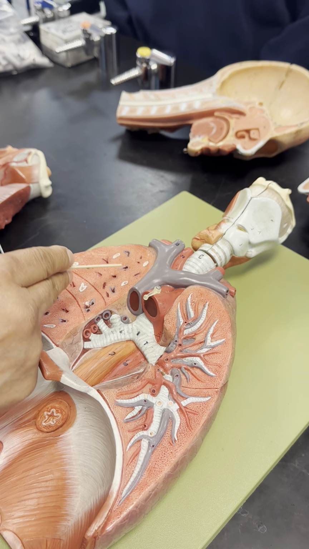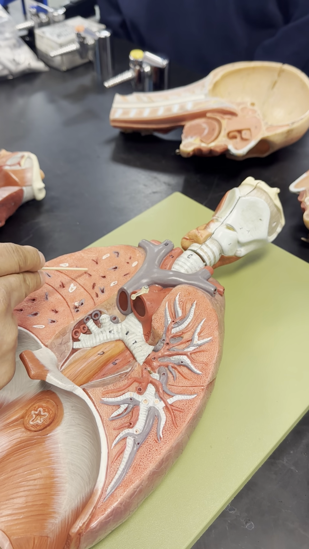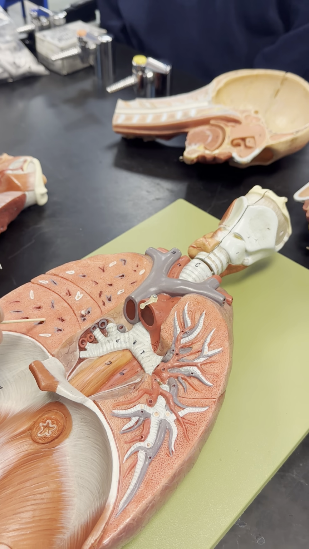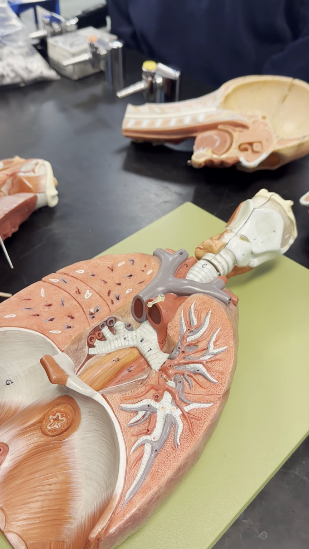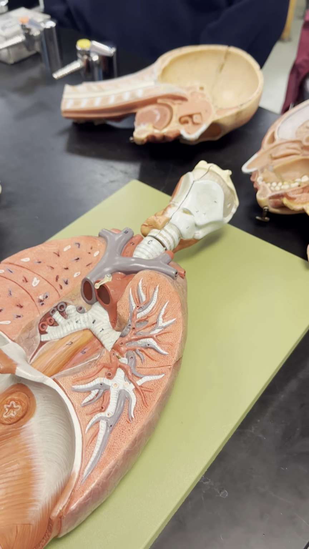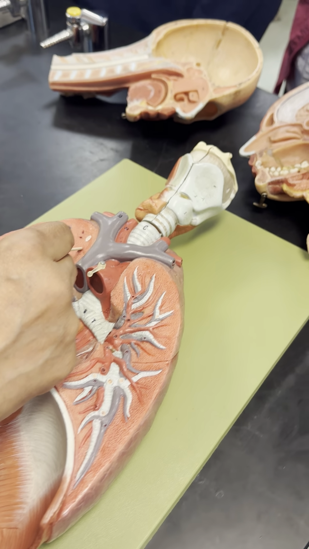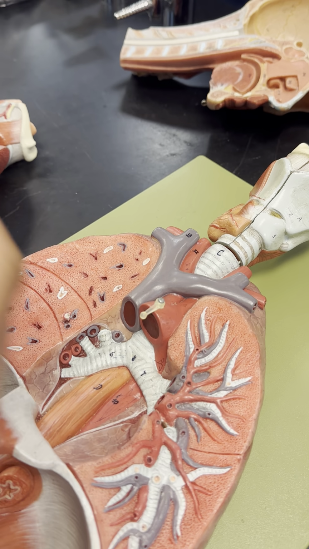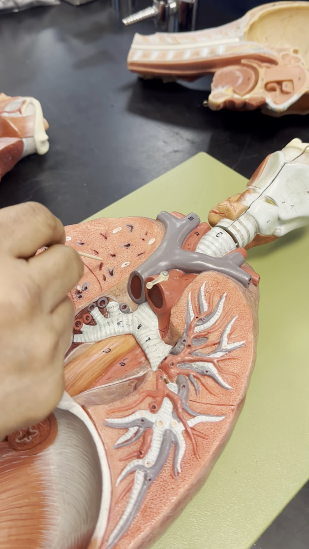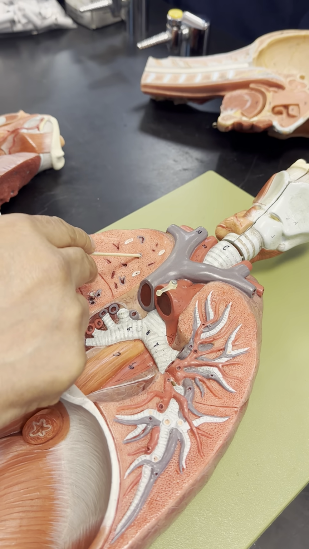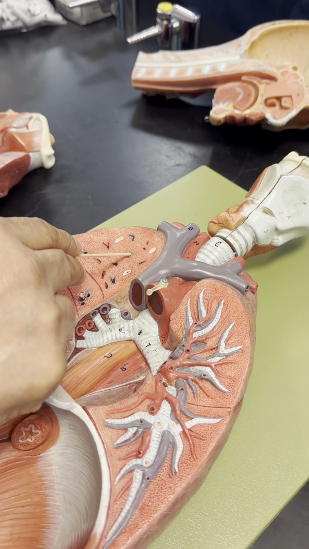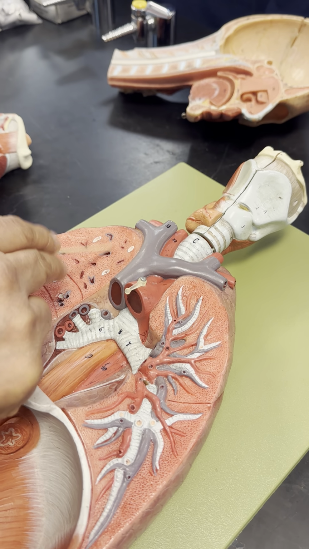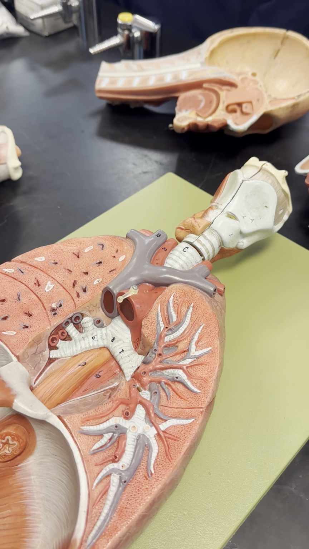But you can see the red one here. This is the pulmonary vein, which carries pure blood. The blue one is called the pulmonary artery, which carries impure blood.